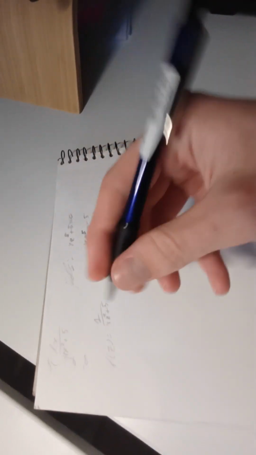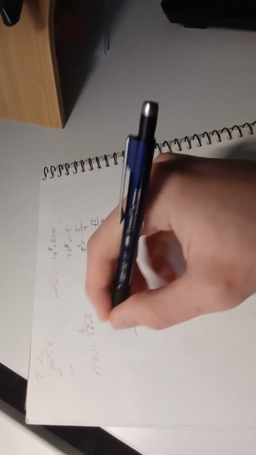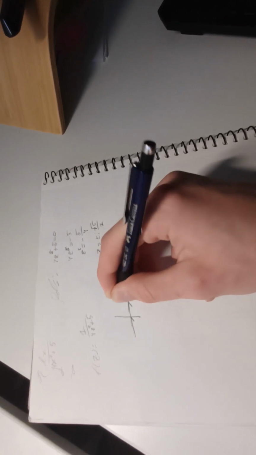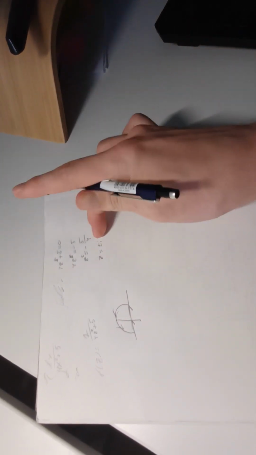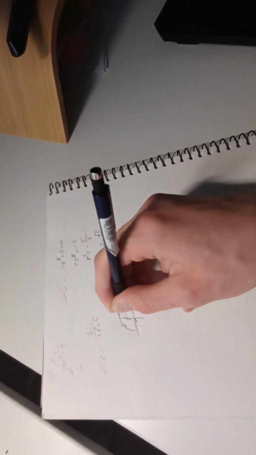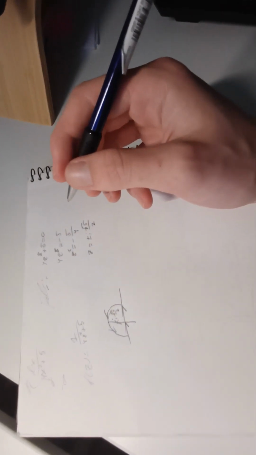We can use this by using Cauchy's residue theorem. First, let's see what the contour we're looking at. We're looking at a semicircle, the upper half plane, and we have the pole at i times square root of 5 over 2. Okay, so this is where we're at. Now we have encircled the pole.